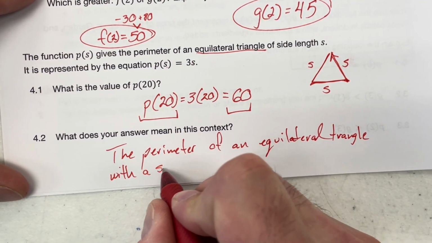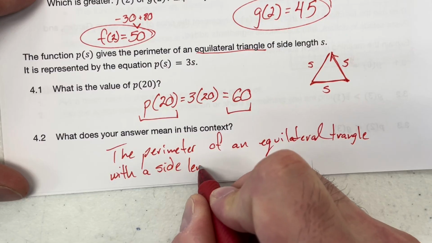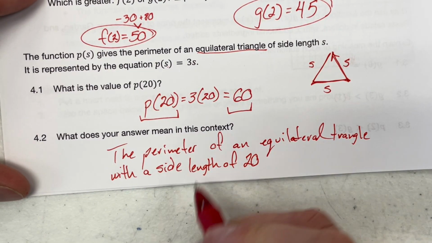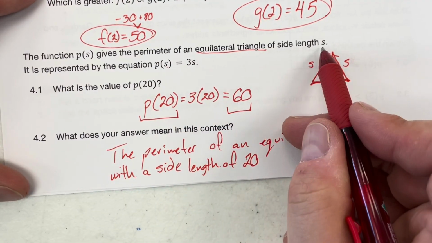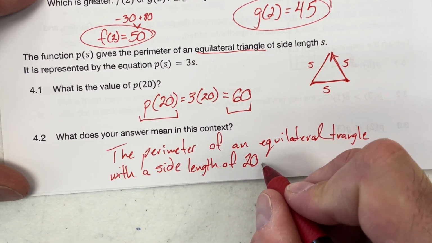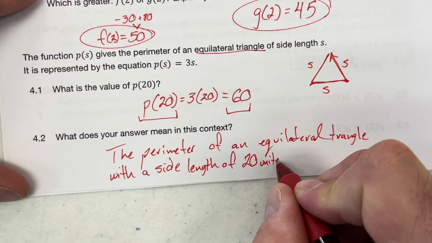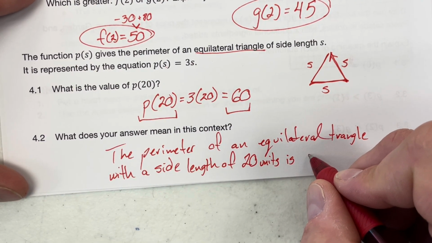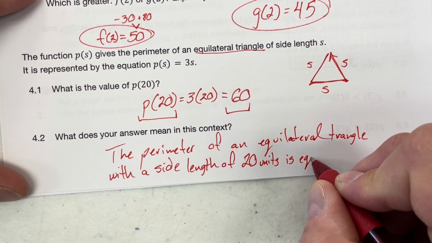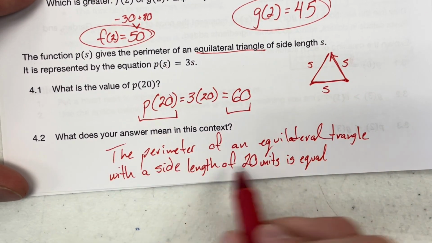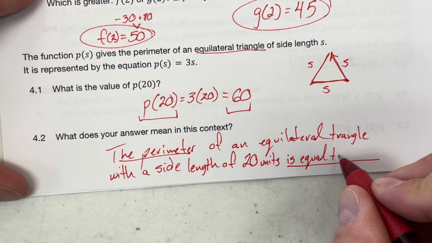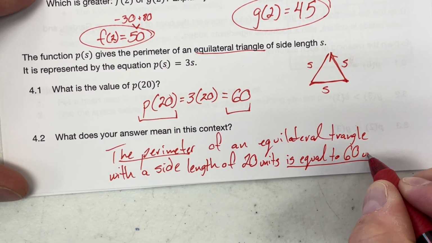With a side length of 20 inches, feet, meters? It doesn't say, does it? 20 units is equal to, so what is equal to that? The perimeter of is equal to 60 units.